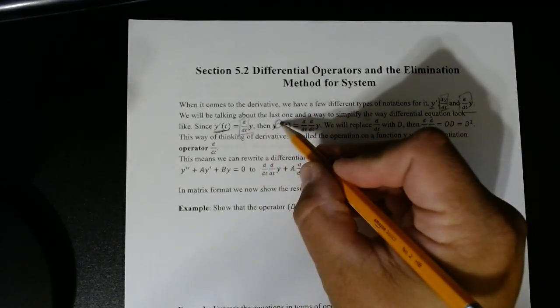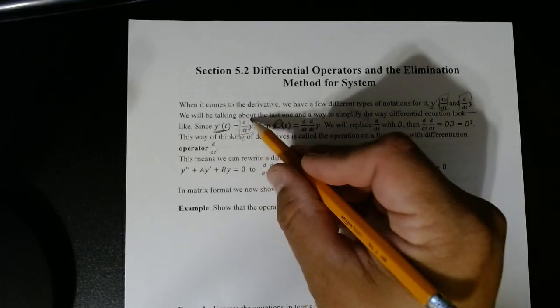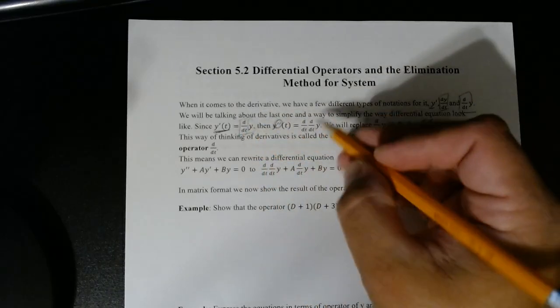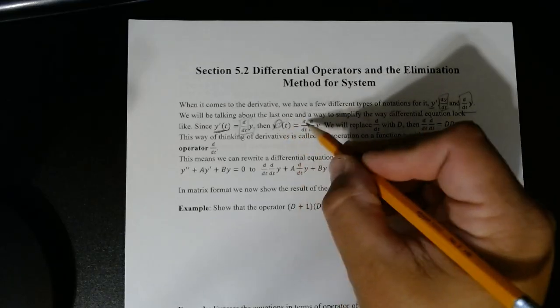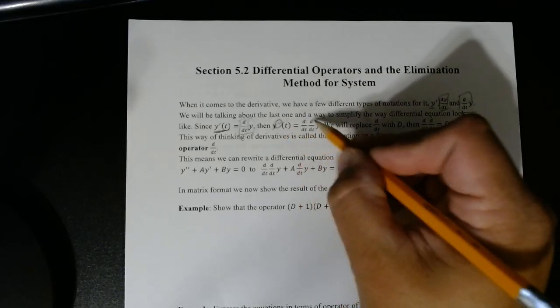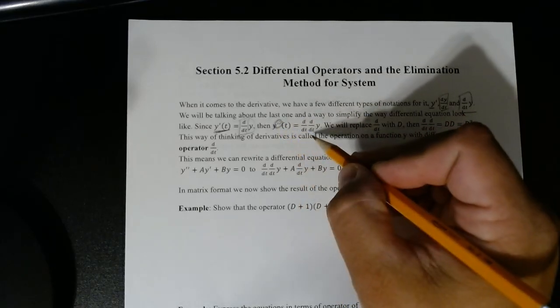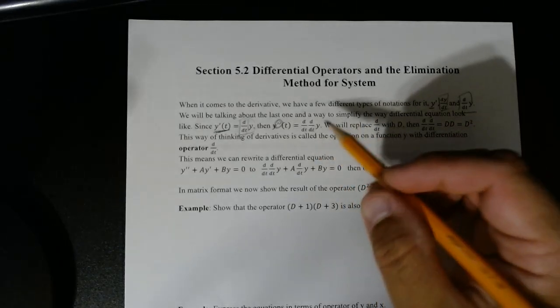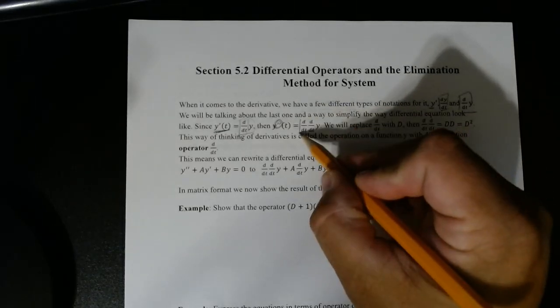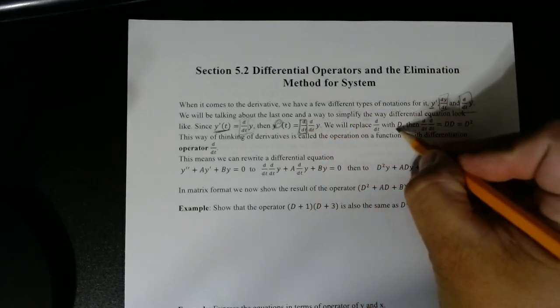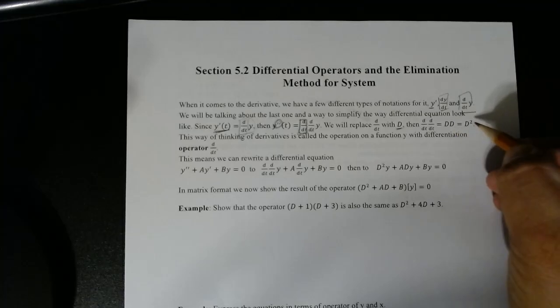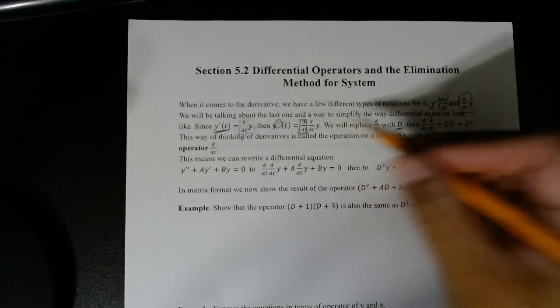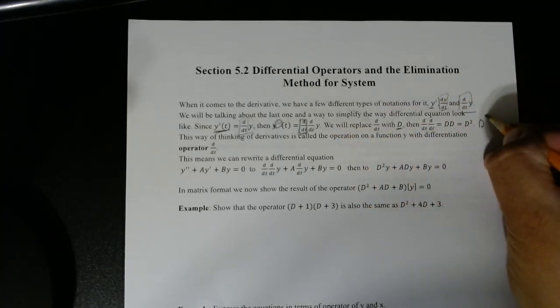So y double prime means it's the derivative of this, or just two versions of this. It's d dt of d dt of y, which kind of makes sense. Kind of redundant. No one sees it this way, but that's basically what this represents. So what we're going to do now is instead of saying d dt all the time, we're going to denote it as just capital D. So now when we do this, this becomes DD, or D squared y, like this.